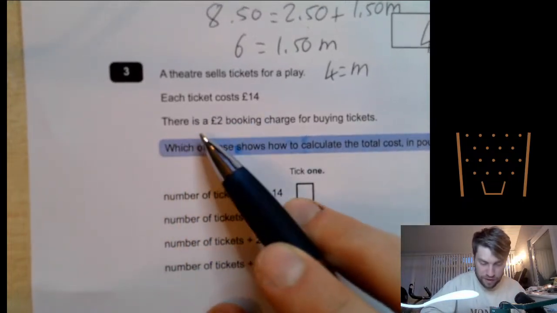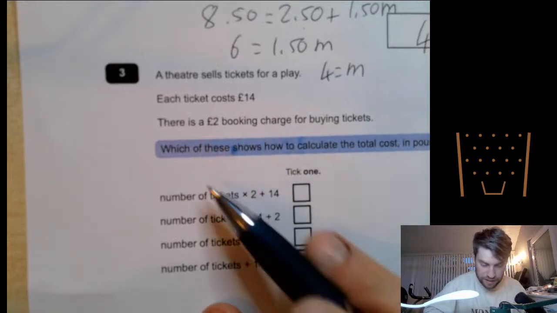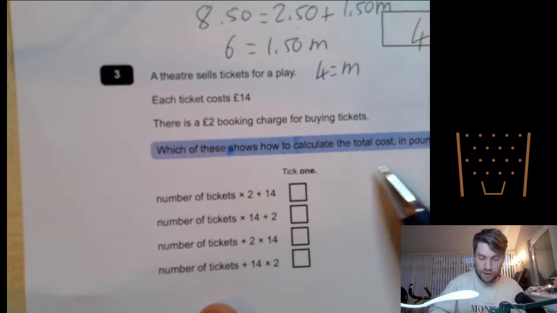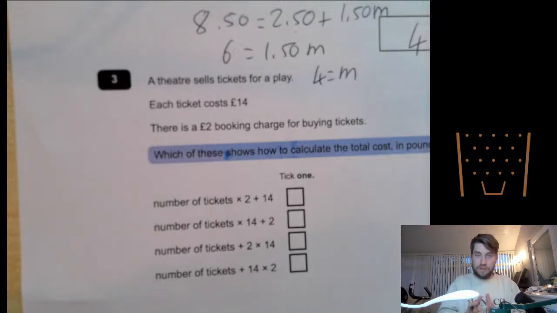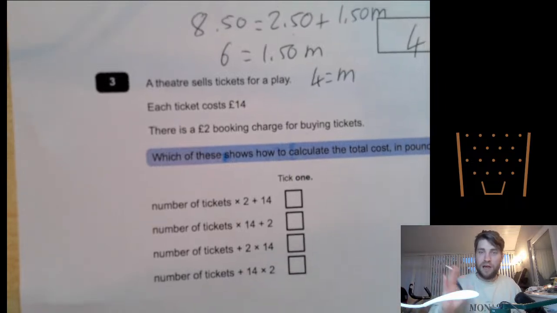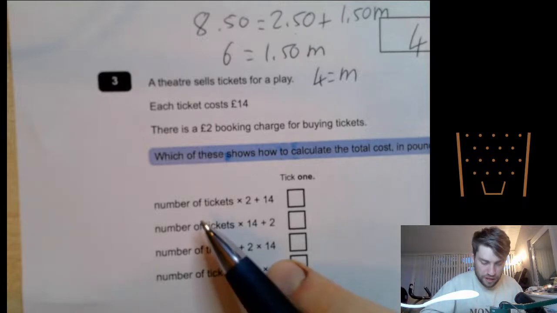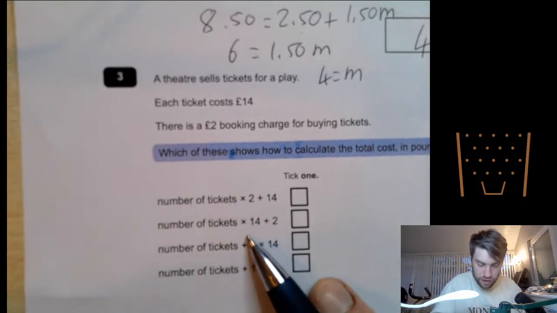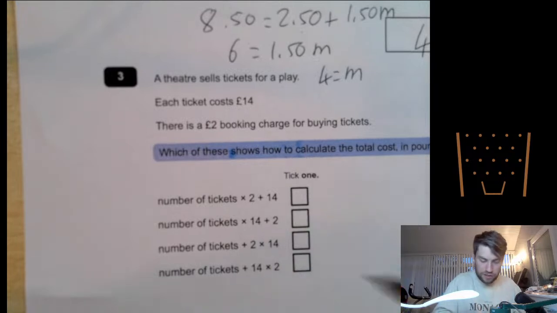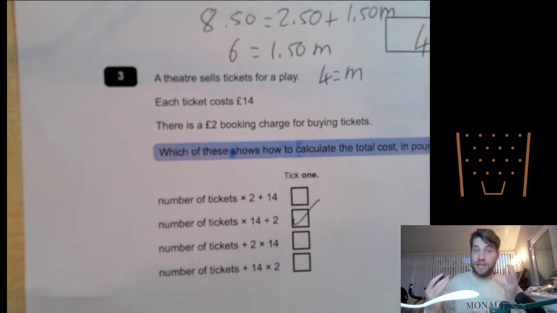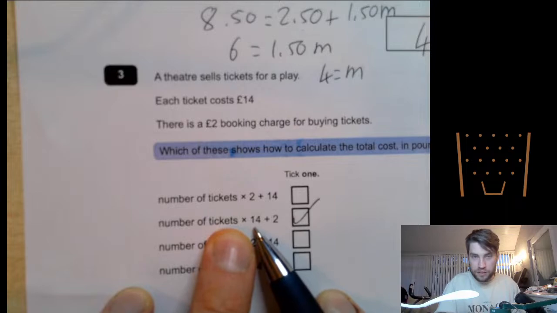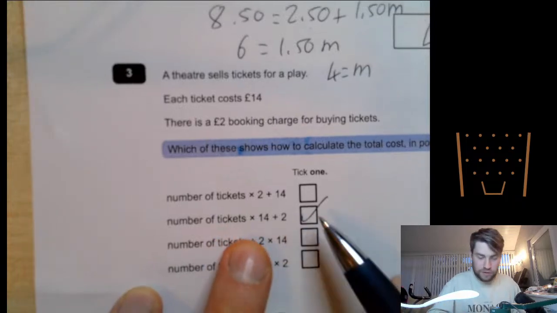Each ticket costs £14. There's a £2 booking charge for buying tickets. Which of these shows how to calculate the total cost? So, £14 per ticket, but you're having a £2 booking charge for buying. It doesn't matter how many tickets, so you buy 1 ticket or 10, it's just a standard £2. Obviously, that's this question. Real life, it could be a certain charge per ticket. So number of tickets, you're looking for times 14, but adding 2. So it is that one. Okay, so if you bought 10 tickets, it'll be 10 multiplied by 14, then you're going to add your £2 booking fee. So that is that one.